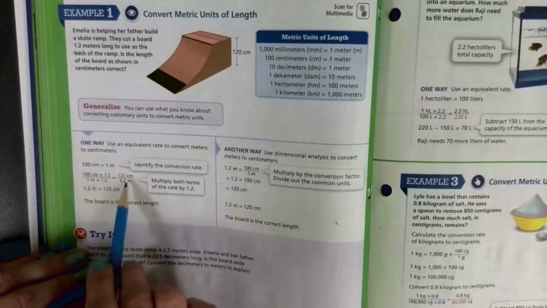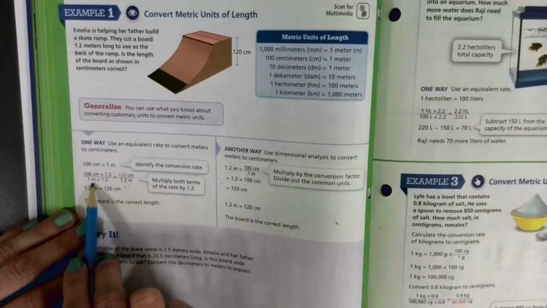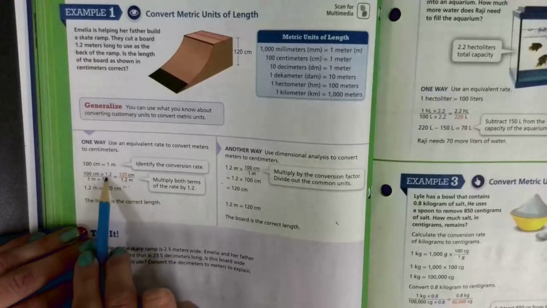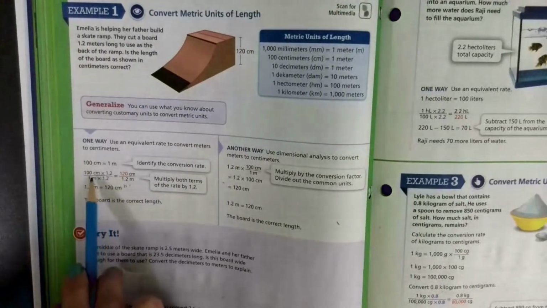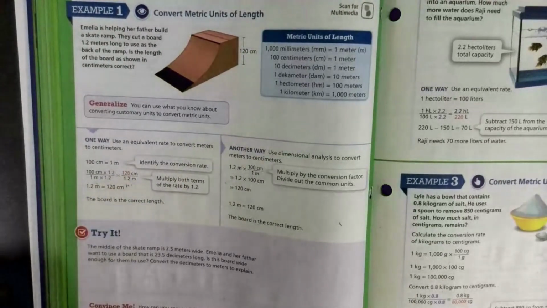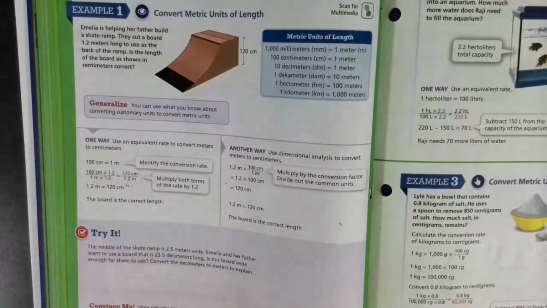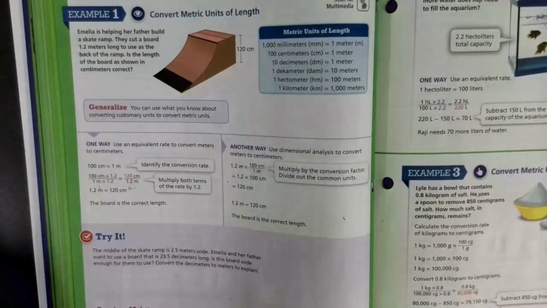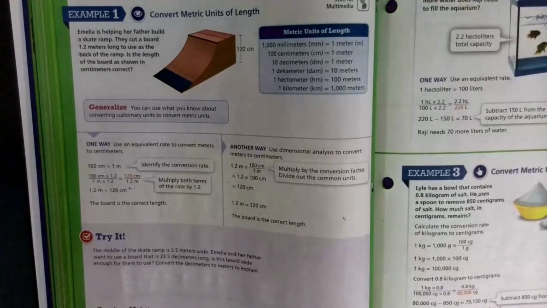Once we do the work here, you can multiply across. So we have 1 times 1 2/10 is 1 2/10. I also am multiplying the top by 1 2/10, and when we multiply, we see that it does equal 120. Now we need a quick review of that super cool trick we learned a while back about multiplying or dividing by tens, 100s, 1000s. It's going to make it so much easier when we're doing this metric system.